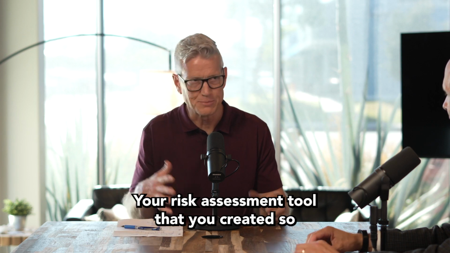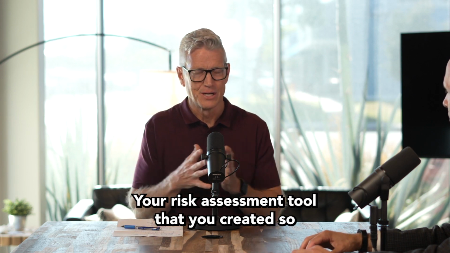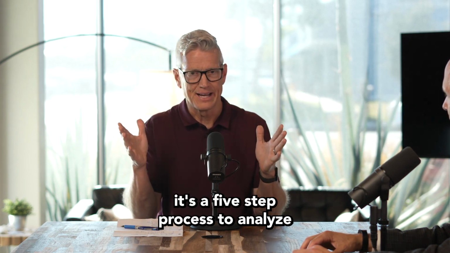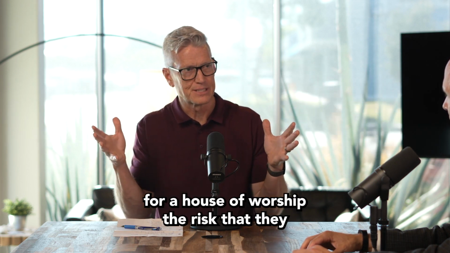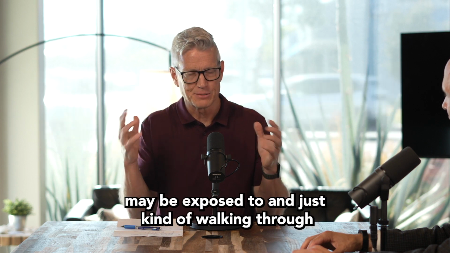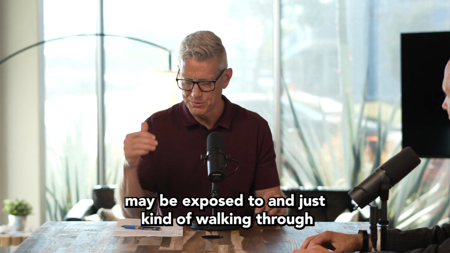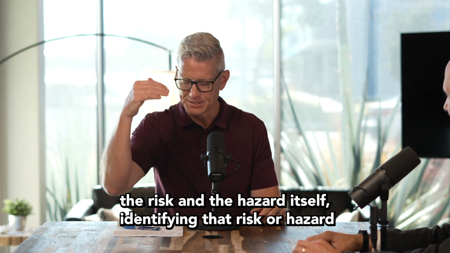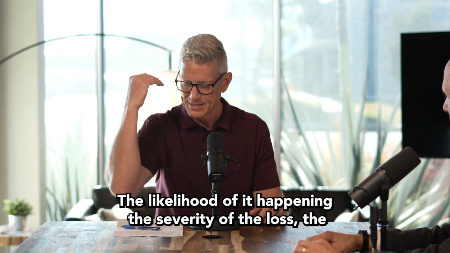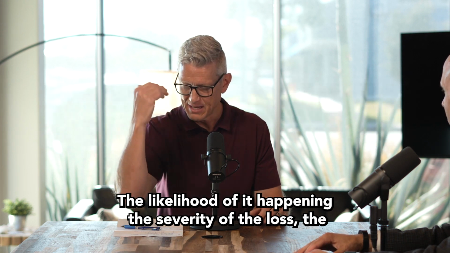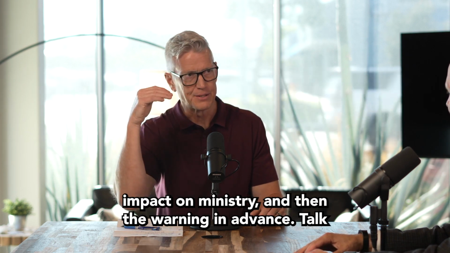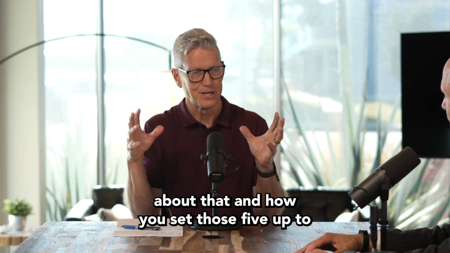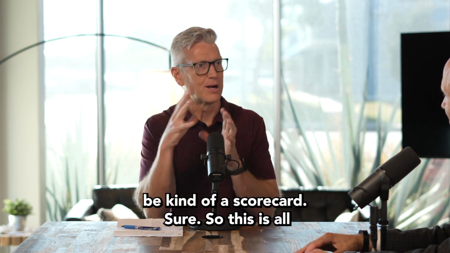Your risk assessment tool that you created. So it's a 5-step process to analyze for a house of worship the risk that they may be exposed to, and just kind of walking through the risk and hazard itself, identifying that risk or hazard, the likelihood of it happening, the severity of the loss, the impact on ministry, and then the warning in advance. Talk about that and how you set those 5 up to be kind of a scorecard.